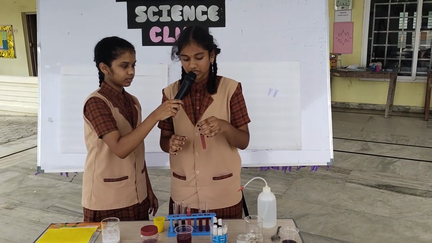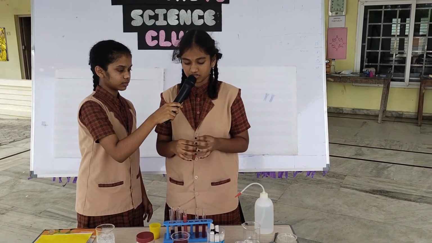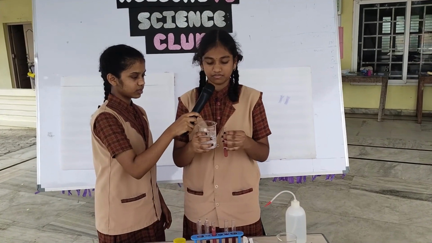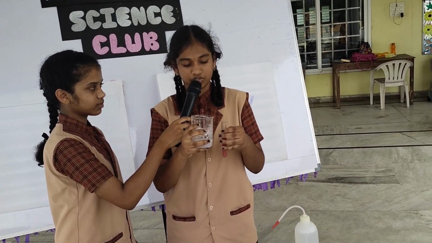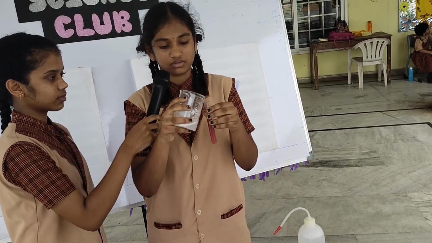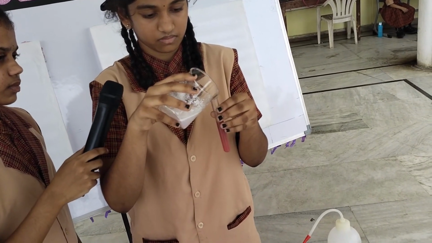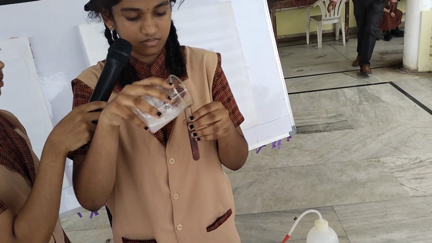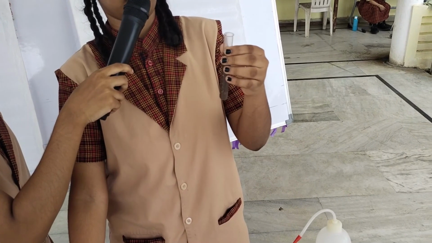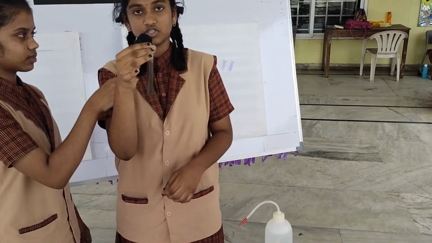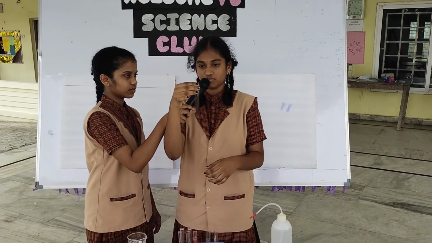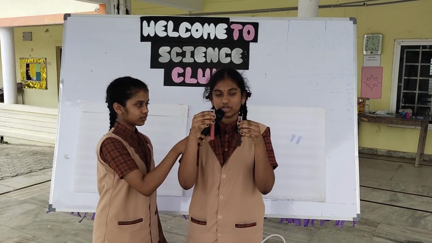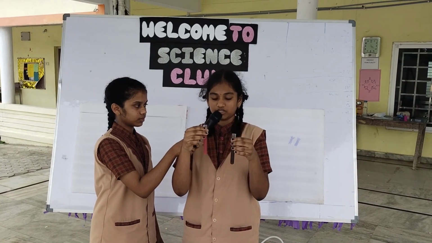Now in the other test tube, I am taking the base. It is a detergent solution. I am adding it to the grape juice. We can see that it changes into brownish green color. Hence we can identify acid and basic solutions in the grape juice. It acts as an indicator.